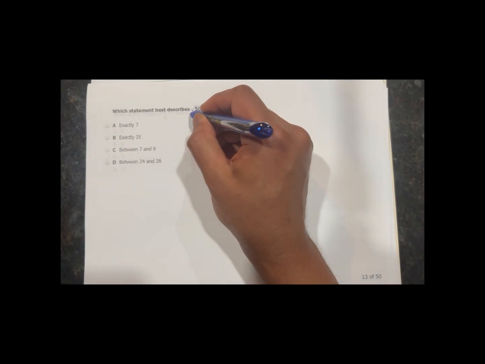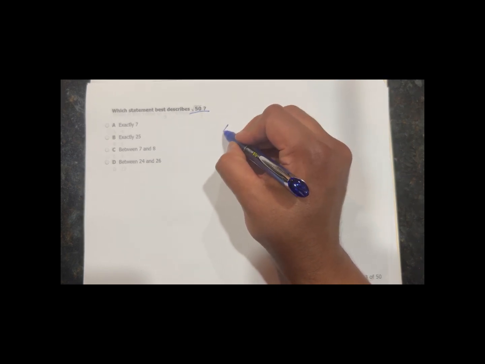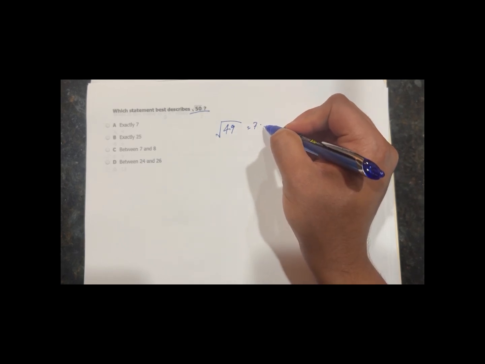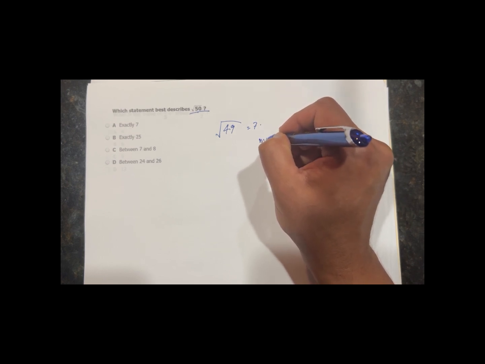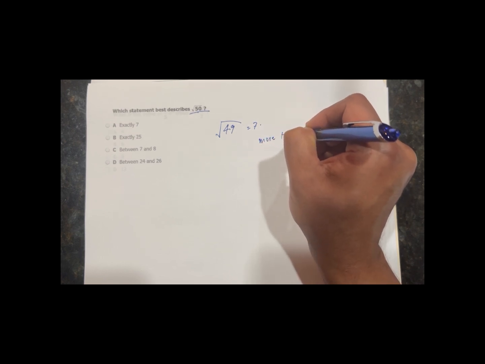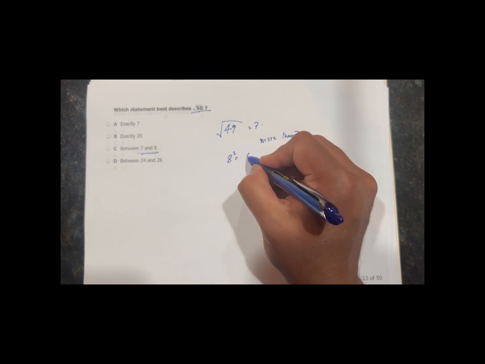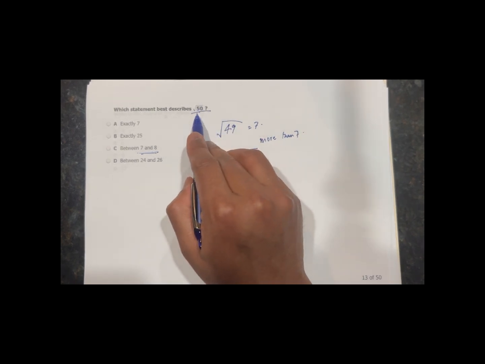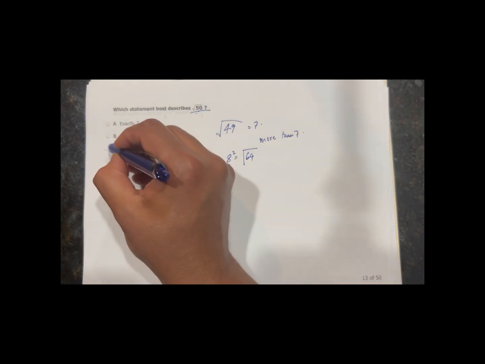What statement best describes root 50? It's good to remember the squares. So again, the square root of 49 is 7, because 7 sevens are 49. So root 50 would be a little bit more than 7. So it's got to be somewhere between 7 and 8, because 8 squared is 64, so the root of 64 is 8. So root of 50 obviously lies somewhere between 7 and 8. So this is the answer.